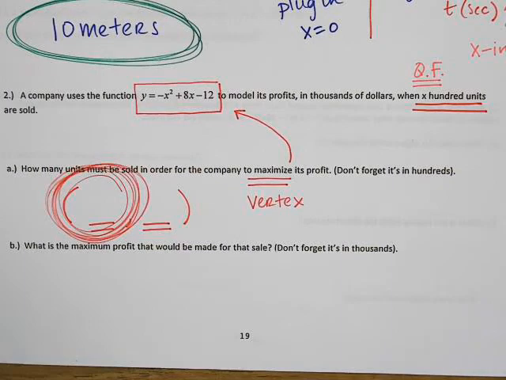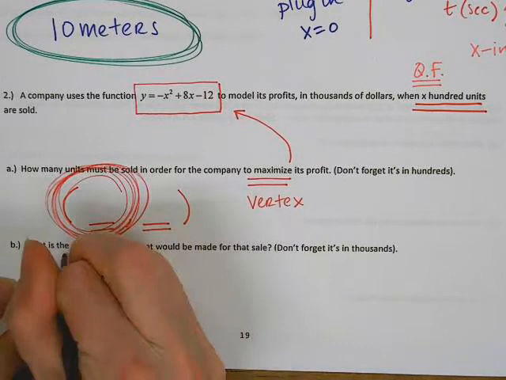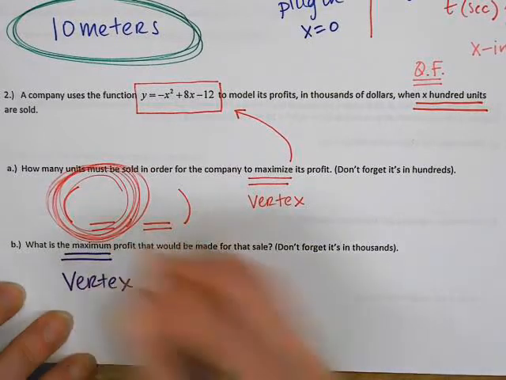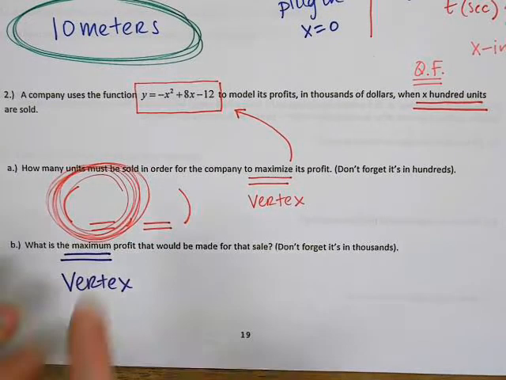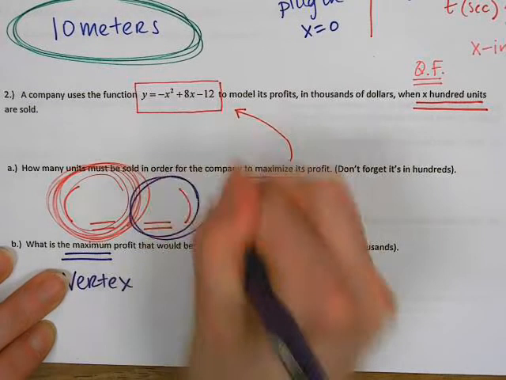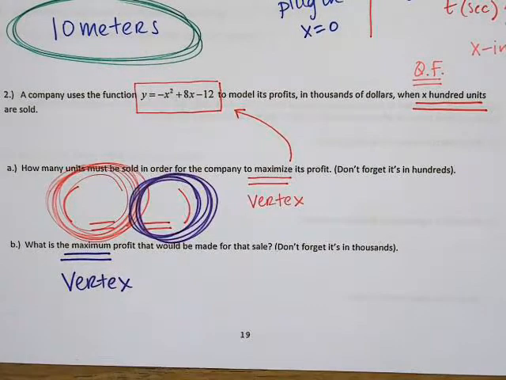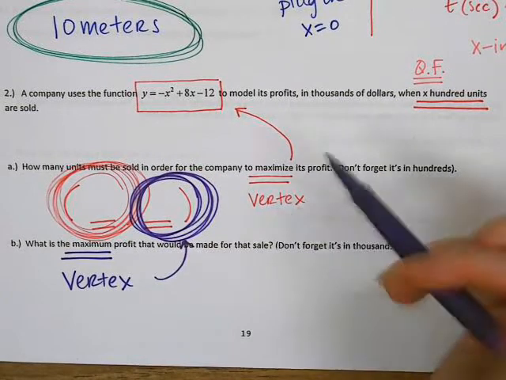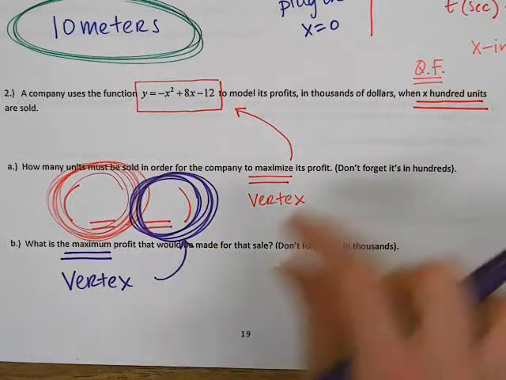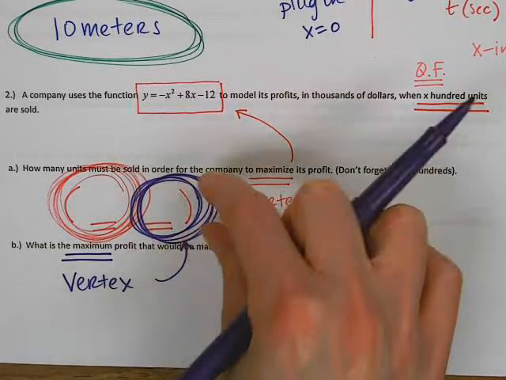Now for B, what is the maximum profit that would be made for that sale? Again, it's talking about maximum, so again, it's talking about the vertex. But this time they want to know the profit, and that's the y value. So for both of these, you're only finding the vertex, and then this one is the x, and this one is the y.